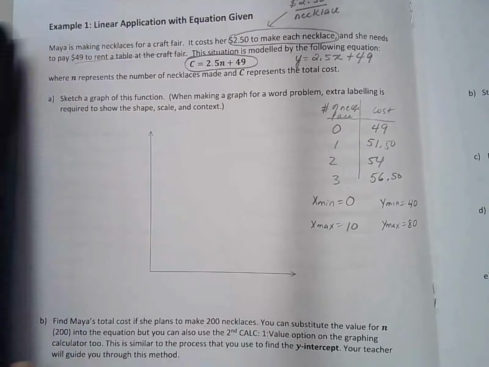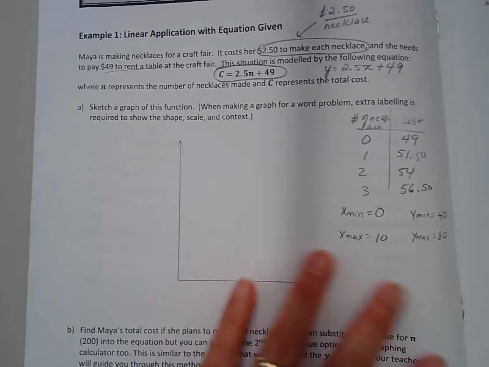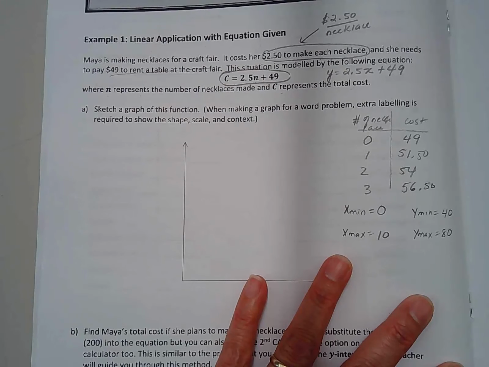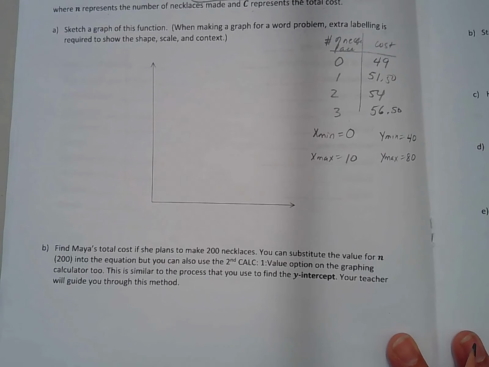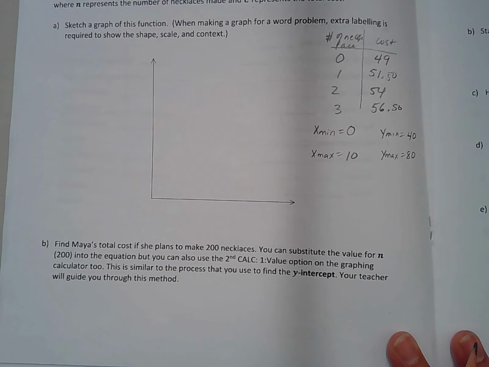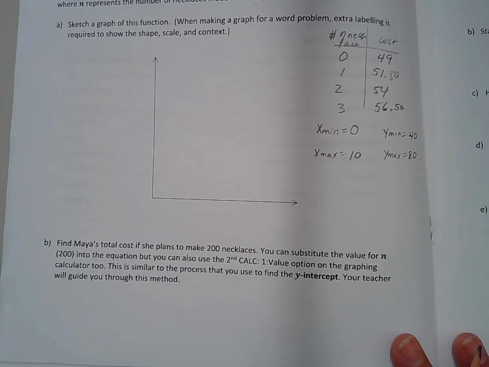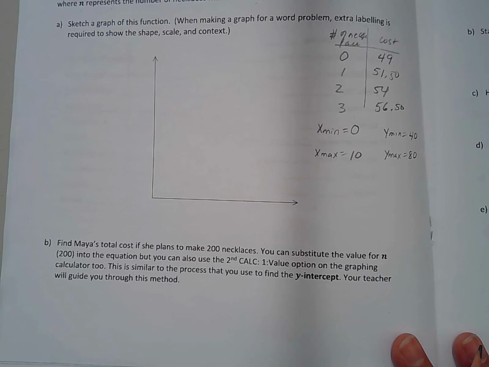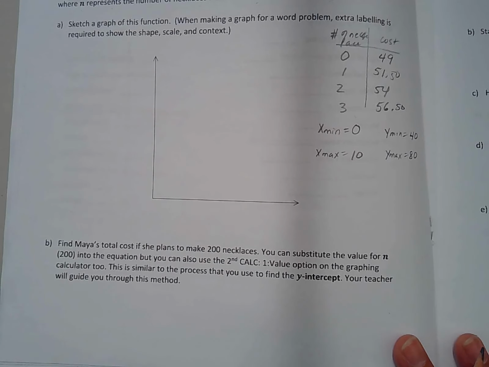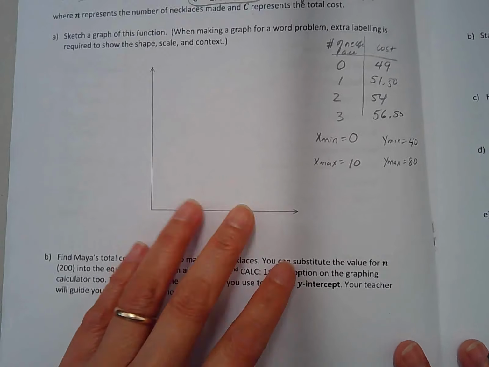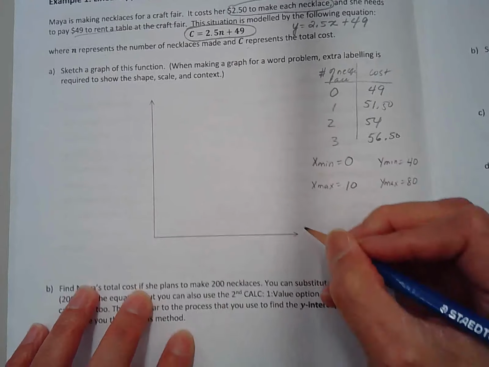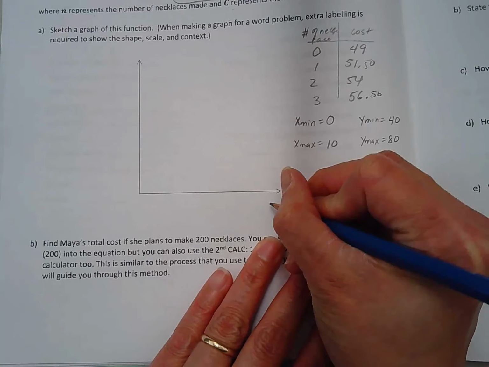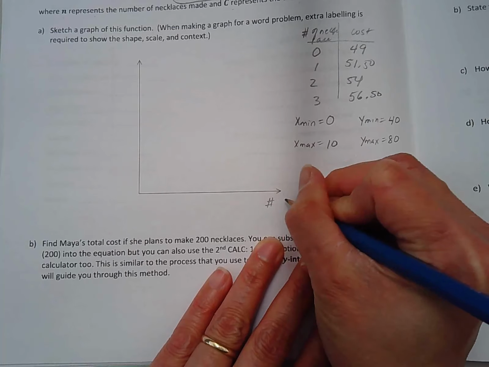Okay. So sketch the function. Now, what are the important things in the function? The graph. We need the x-intercept. We need the y-intercept. Because this is linear, those are the only two things that we need. Now, our x is represented by number of necklace.